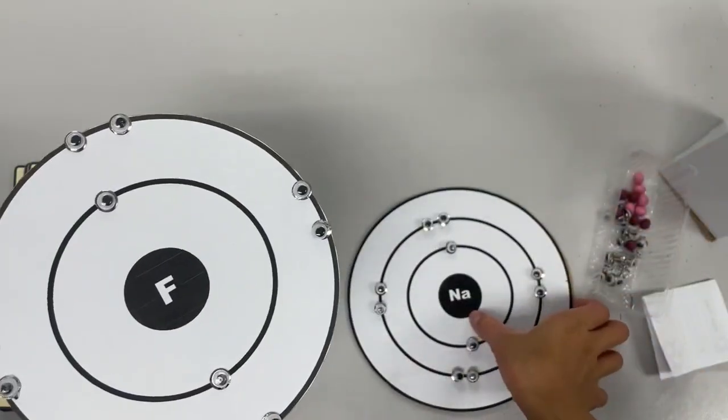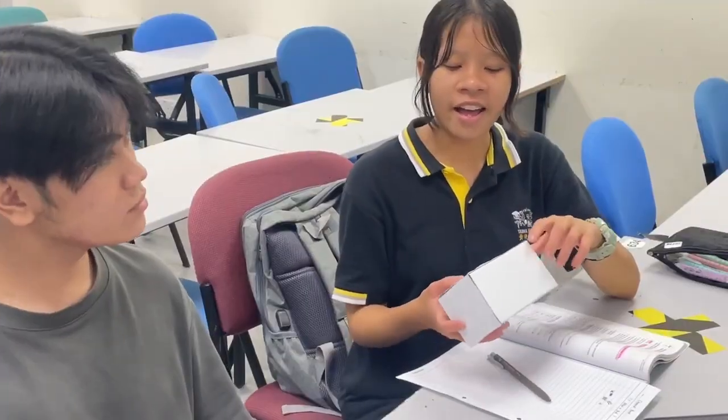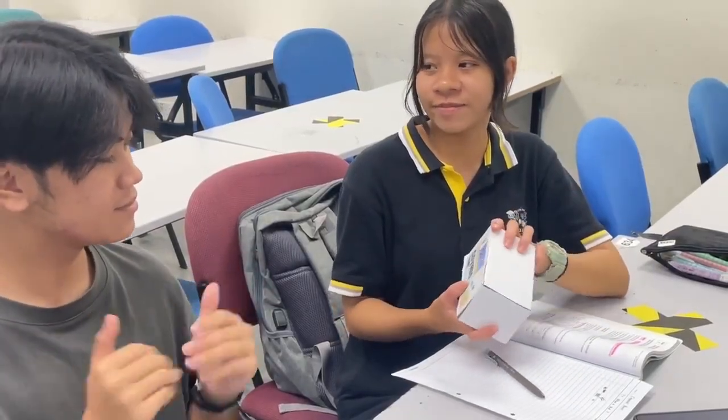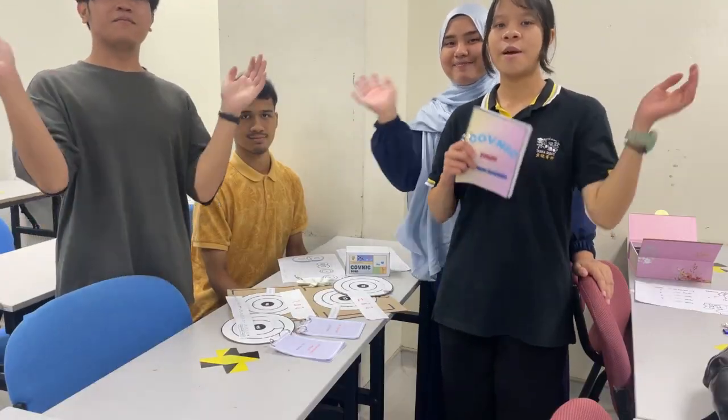Okay, now this two is stable. I finally understand chemical bonding with using this learning aid. That's all from us. Bye!